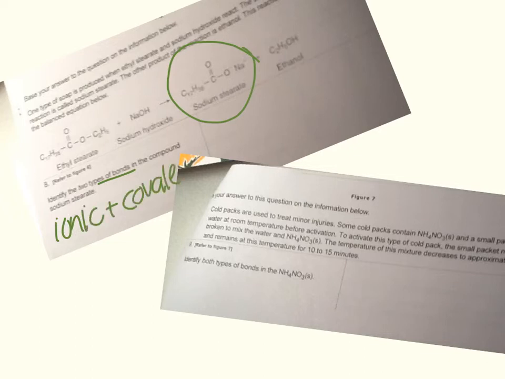They wanted to know what two types of bonds are in the compound sodium stearate. So here's our sodium stearate. And basically, whenever it asks for two types of bonds, it's always ionic and covalent. You've got the Na in there, so you know that you've got some metal, and then this whole side is nonmetals.